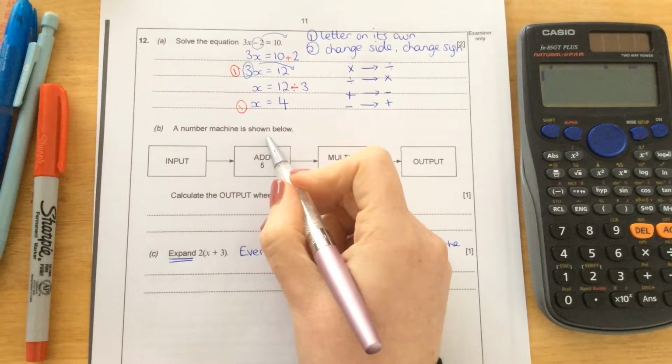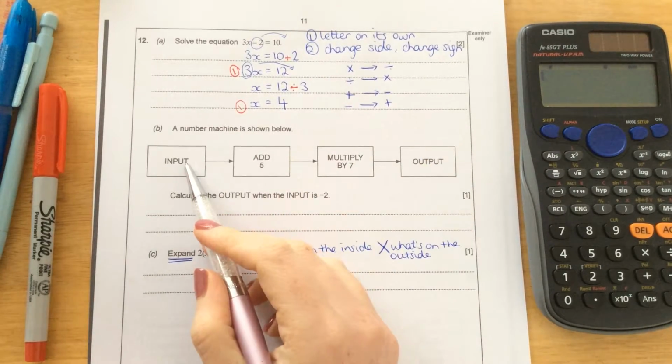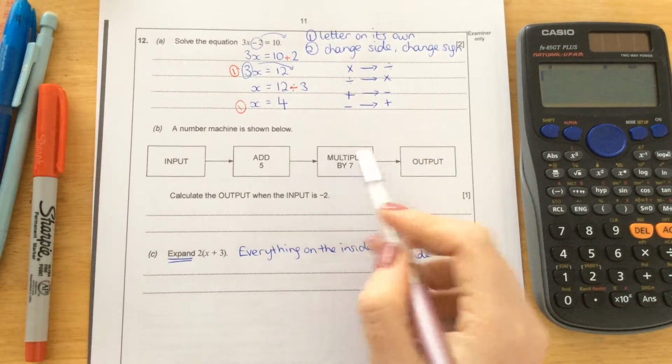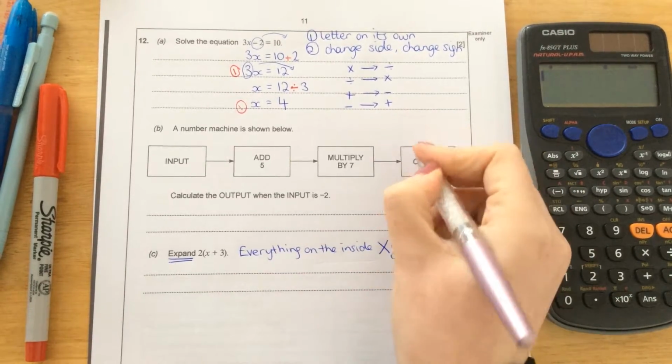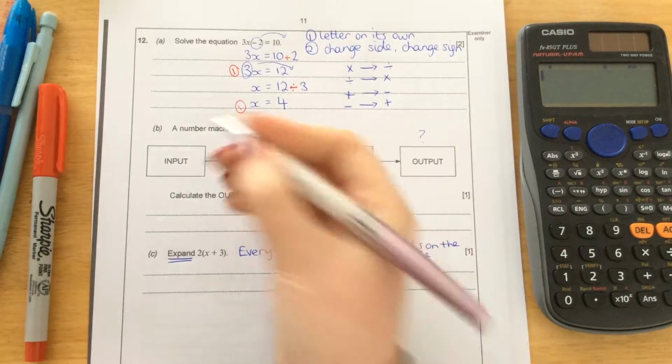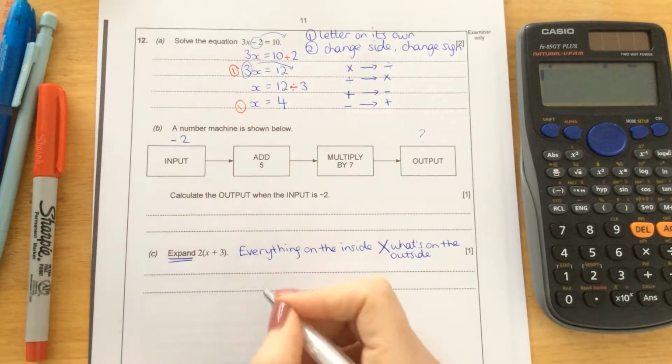Part B, a number machine is shown below. So we have the input, we've got 2 different functions, and then the output. It says, what's the output when the input is minus 2? So I've got minus 2 here.